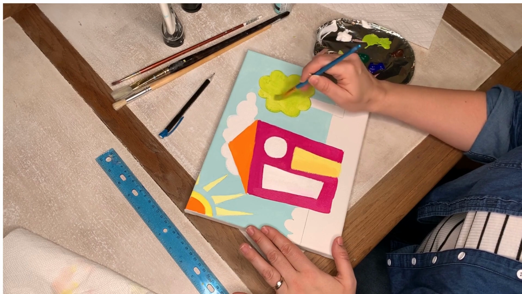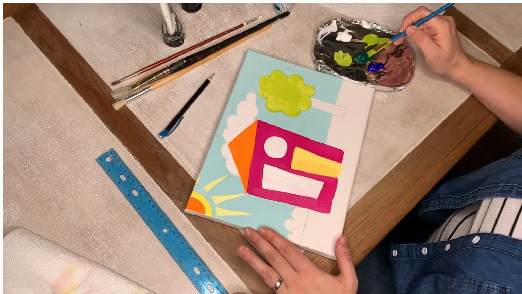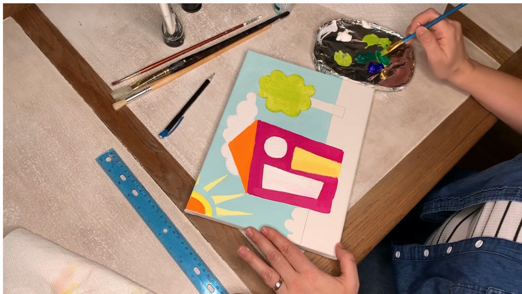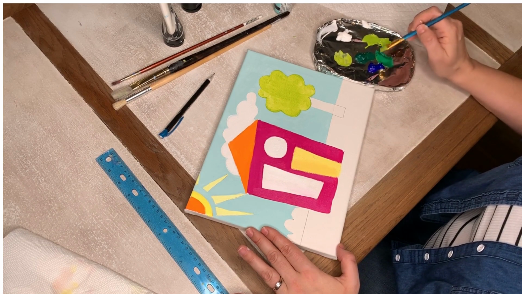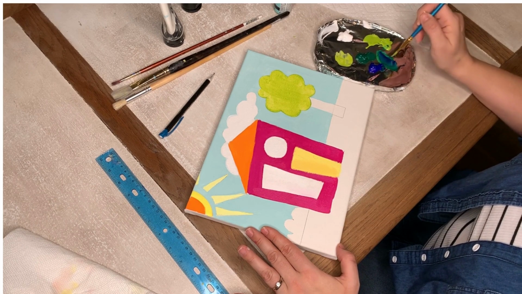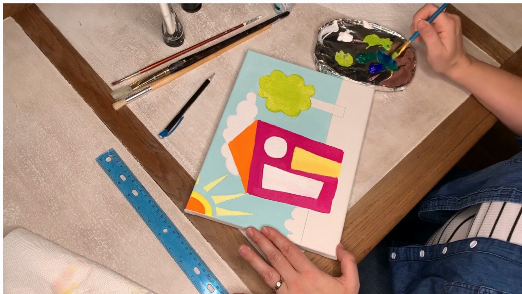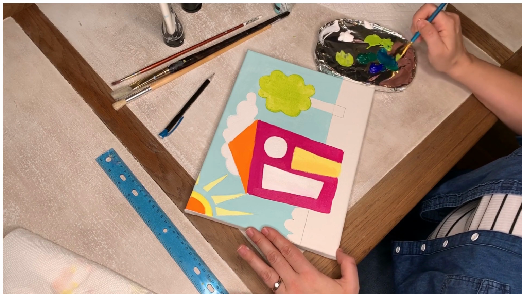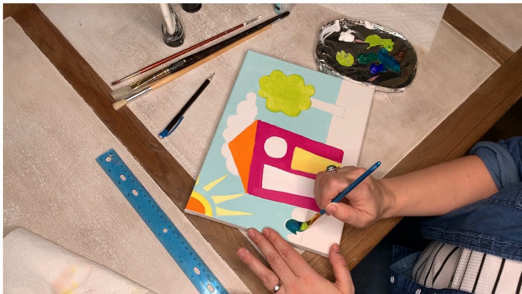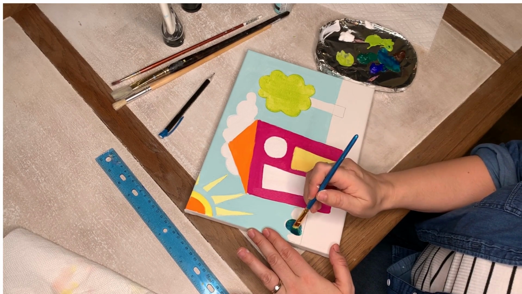Here we go, our green tree. You know what? I think I want a bit of a darker green. And you know what? Green is sometimes a really fun color to mix with a little bit of blue. I love doing that with the trees I do. It might not be a totally natural color, but I think it's lots of fun sometimes.